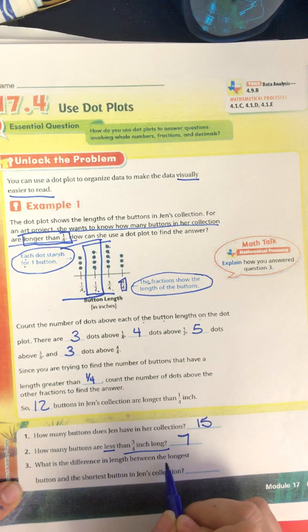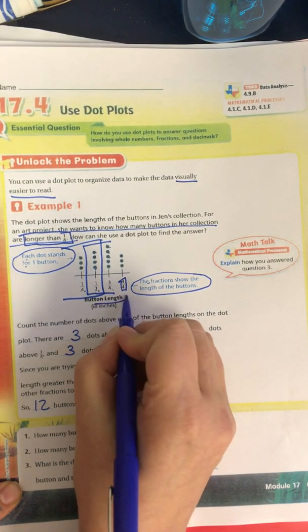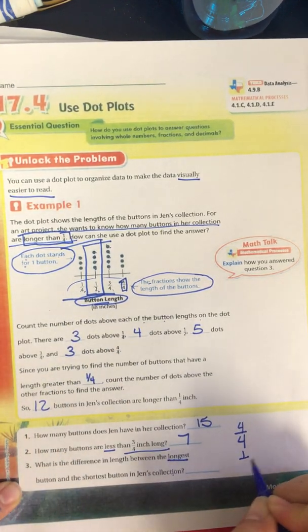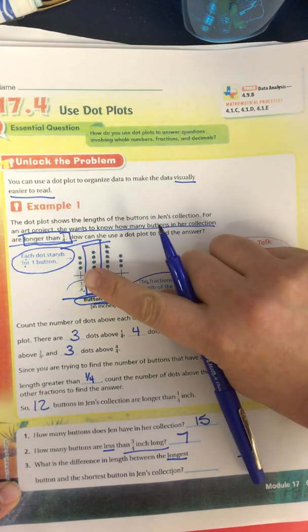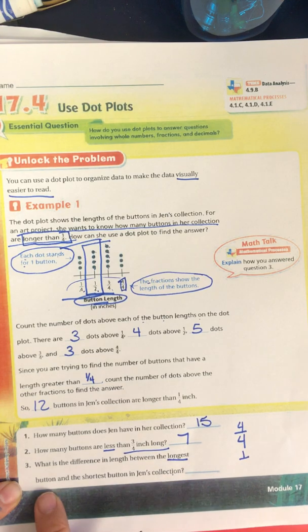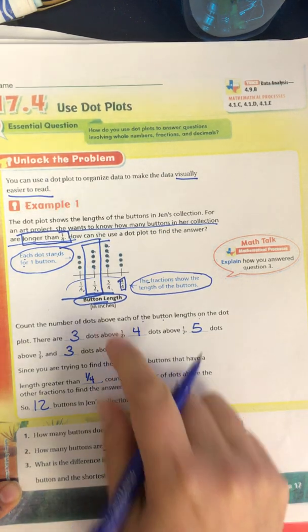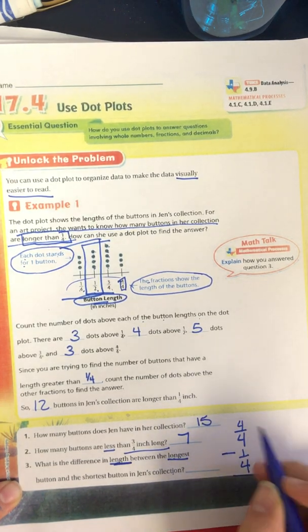Okay. And the last question, what is the difference in the length between the longest button and the shortest button? Now here's where they try to trick you. The lengths of the buttons are the number line. The longest button is 4/4, is 1 whole. And the shortest button is only 1/4. So it's not how many buttons are long minus how many buttons are short, but it's the difference between the lengths, okay? That's where they try to trick you. That's why you really need to know the title and what the dots stand for. And then subtract, we know how to subtract fractions, subtract the numerators. We get 4 minus 1 is 3, and the denominator stays the same.